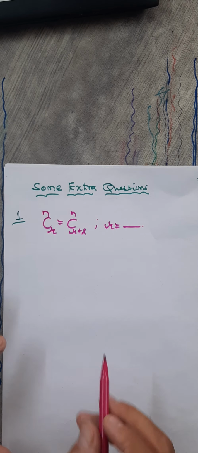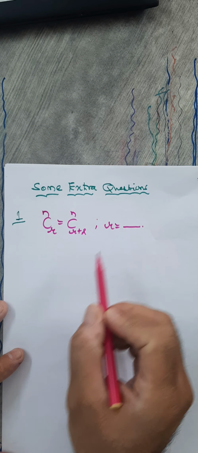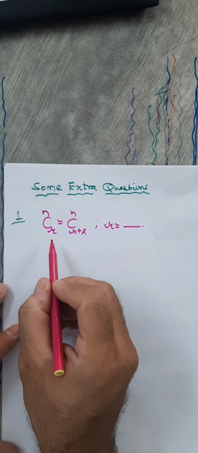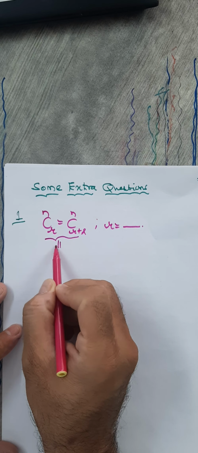So today we'll do some extra questions based on permutation and combination. In this direction, the first question is: nCr equals nC(r+2). Get the value of r. This is the question given to you.